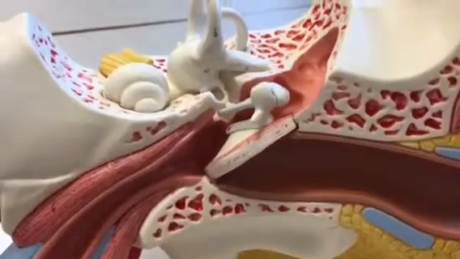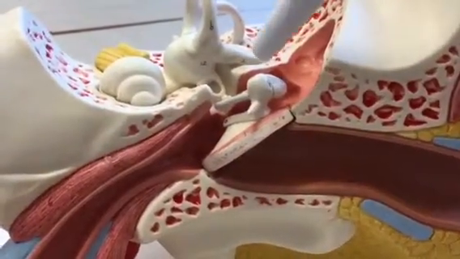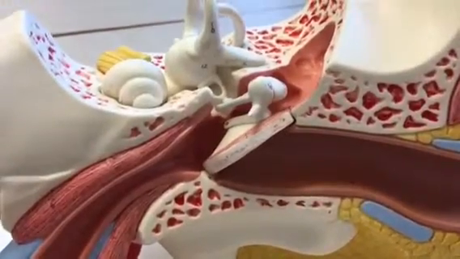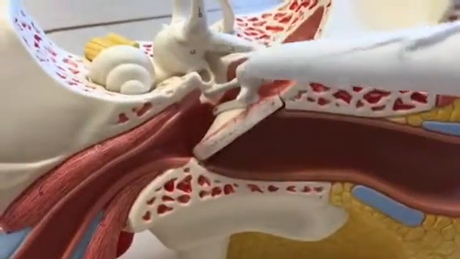The middle ear is divided into 2 cavities. The superior part is the epitympanic recess, or the attic, and the inferior portion is the mesotympanum cavity.